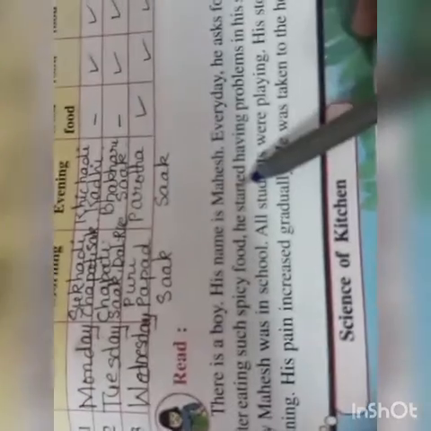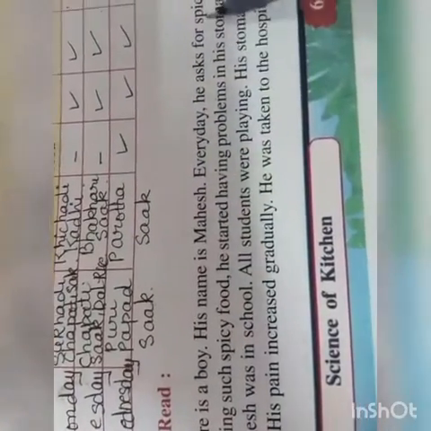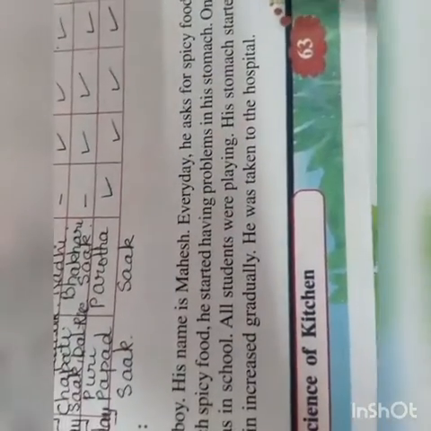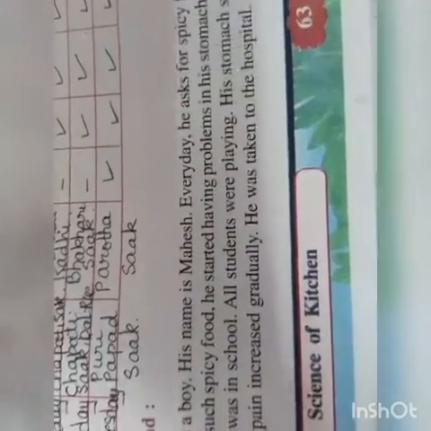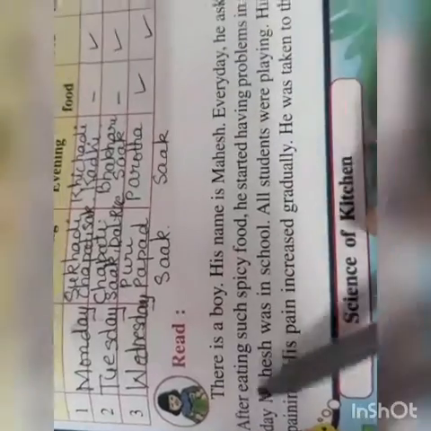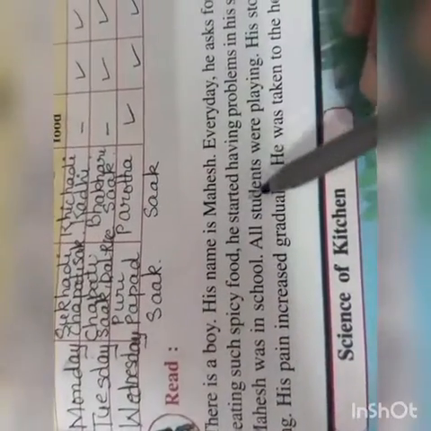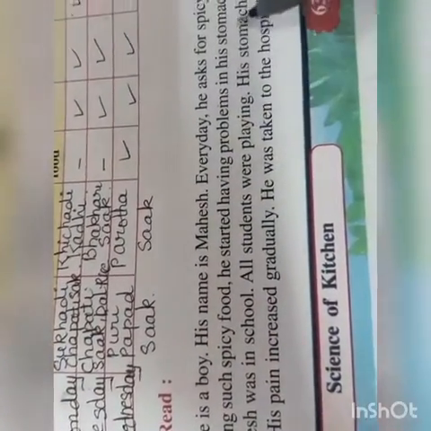There is a boy, his name is Mahesh. Every day he asks for spicy food. The name of the boy is Mahesh and every day he wanted to eat spicy, मतलब एकदम तीखा खाना, उसको पसंद था. After eating such spicy food, he started having problems in his stomach.